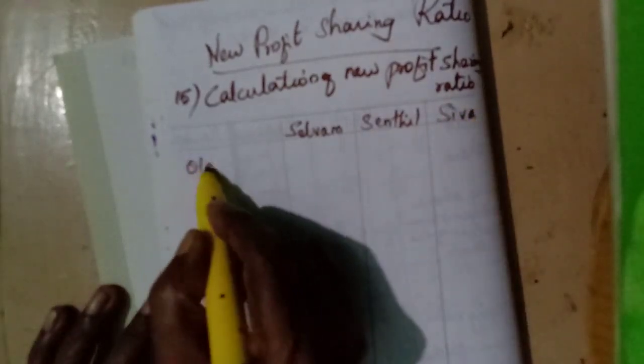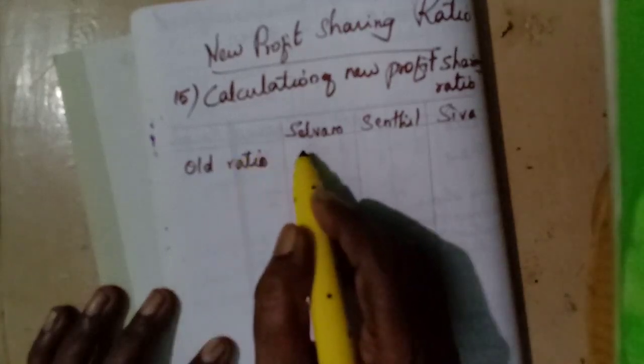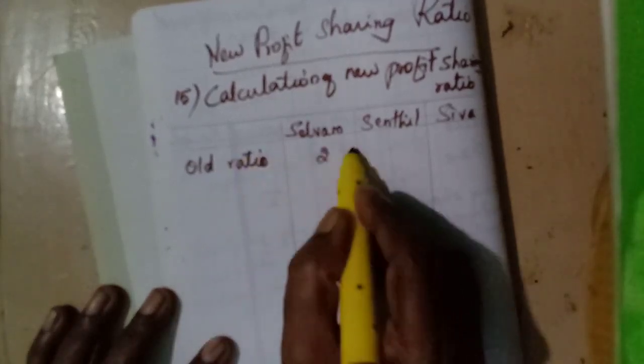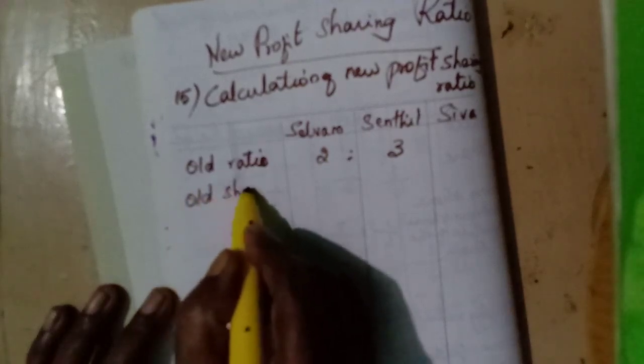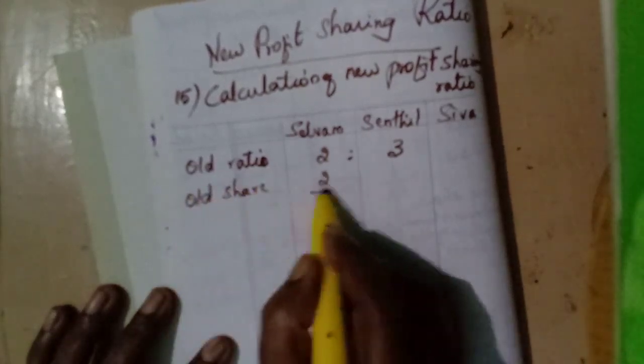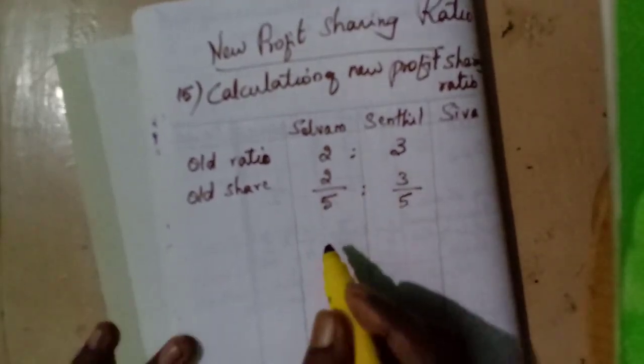First old ratio. Old ratio 2:3. So old share 2 by 5 and 3 by 5.